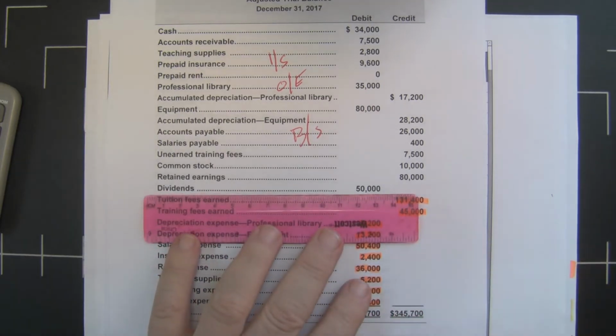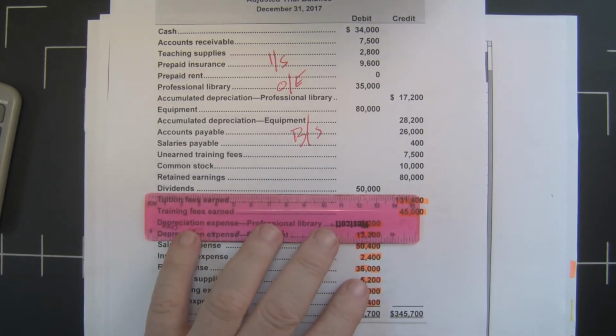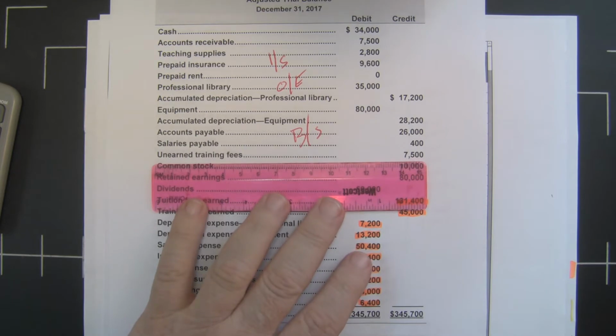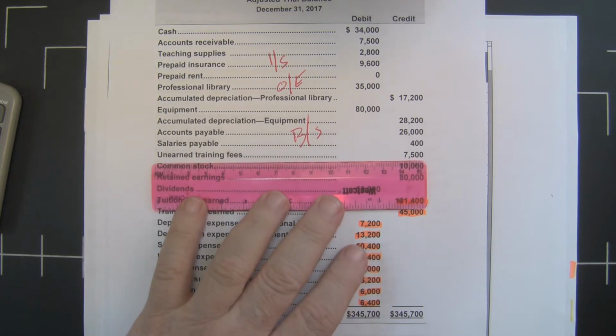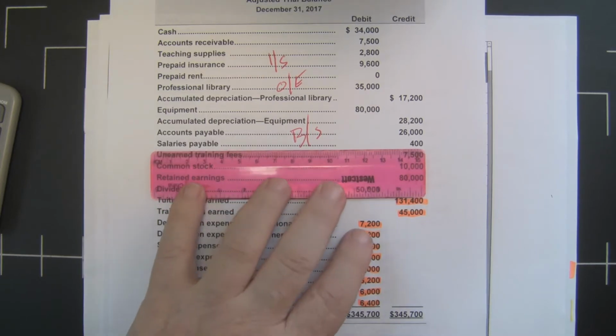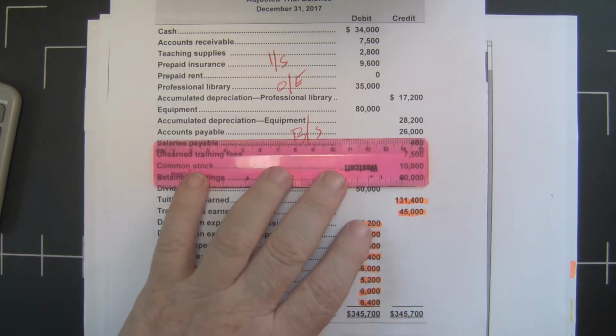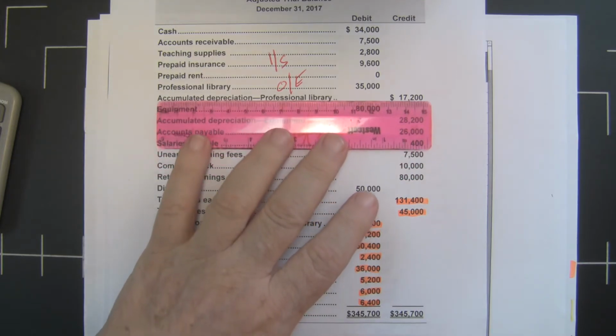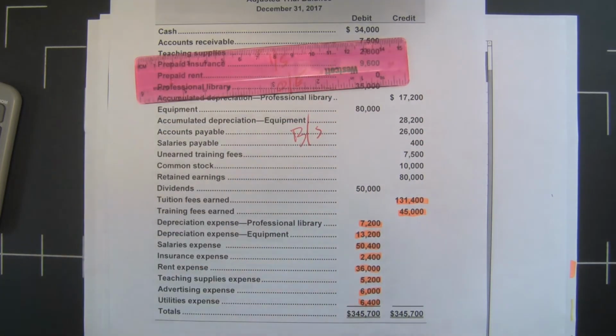Let's see. Dividends, that's statement of owner's equity, retained earnings, equity. Unearned fees is a liability, because remember, the unearned is the important part there. Payable, liability. Accumulated depreciation goes on the balance sheet. It's attached to the equipment. Same there. Yeah, so that's what we need.